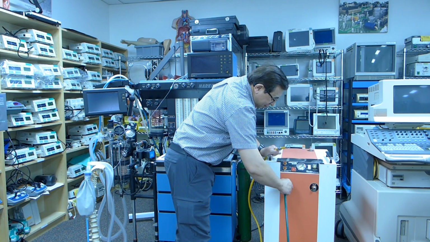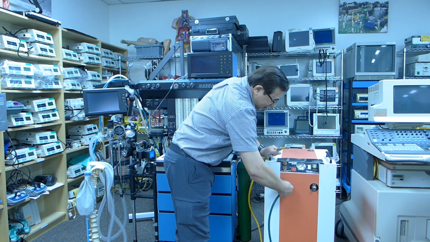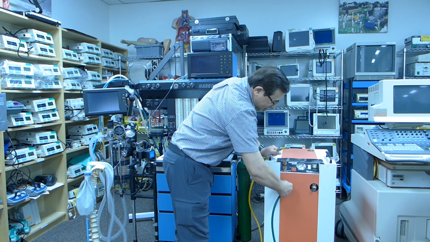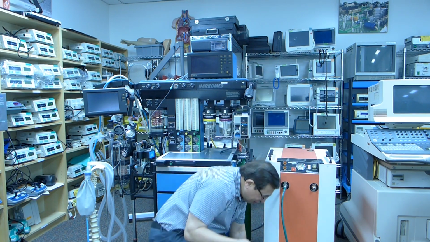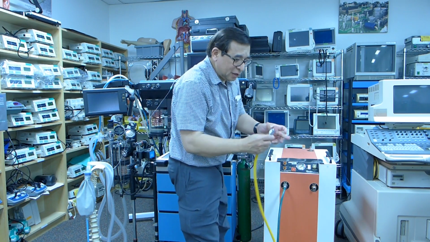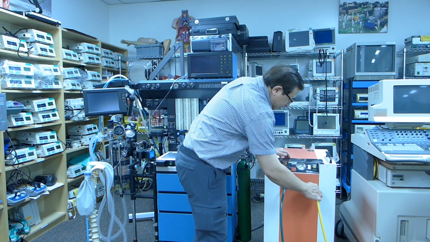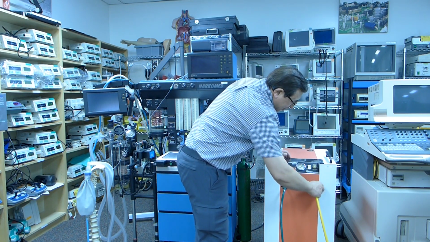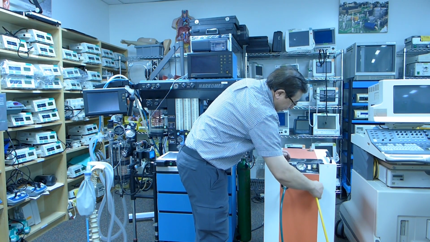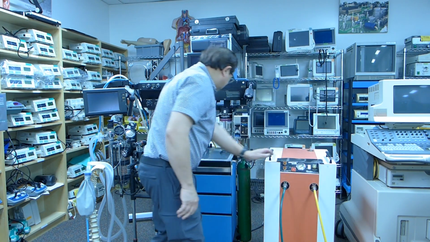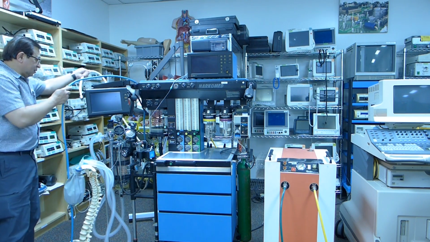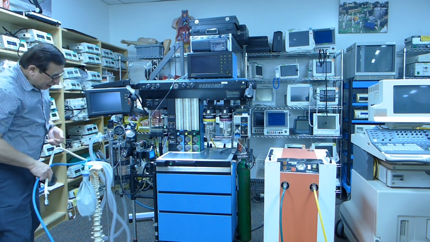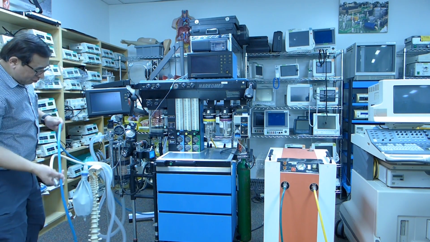This is just to get air pressure. And then we're going to connect this air hose to the air connector.